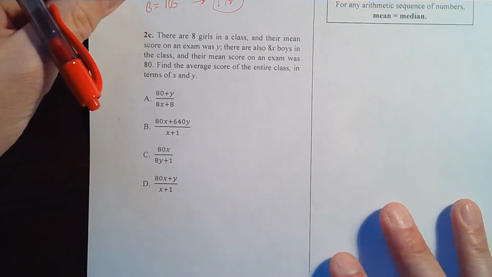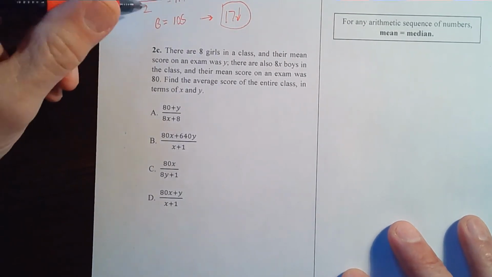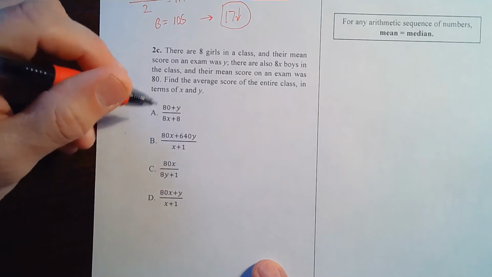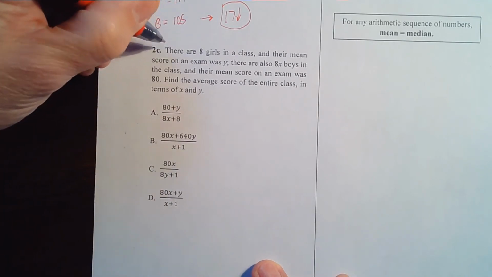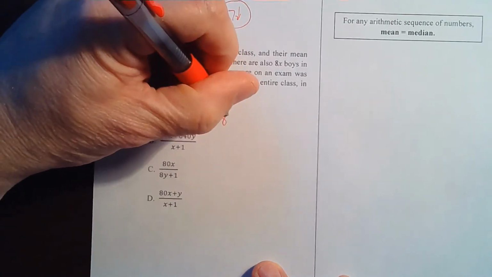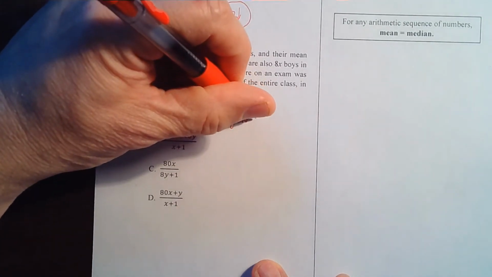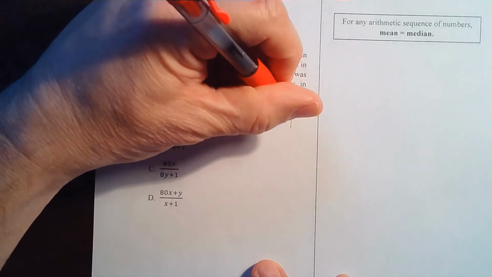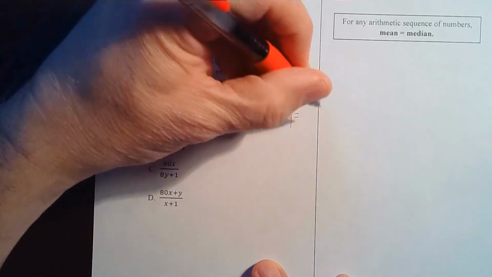2C is even more wicked. We've got a couple of variables here. Everything's in terms of x and y. There are 8 girls in a class, and their mean score on an exam was y. So let's see, I've got 8 girls, and their mean score, which is y, I'm just going to say 100.